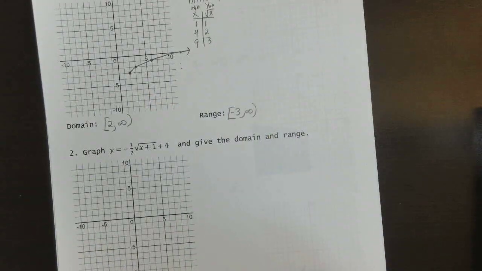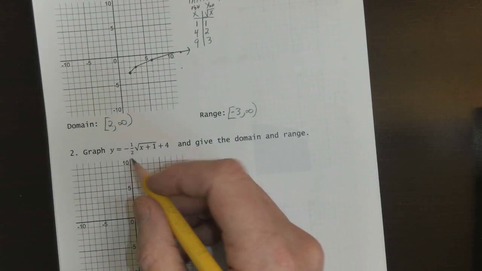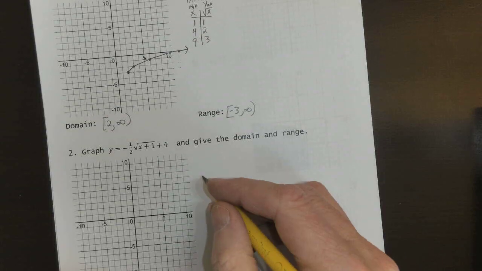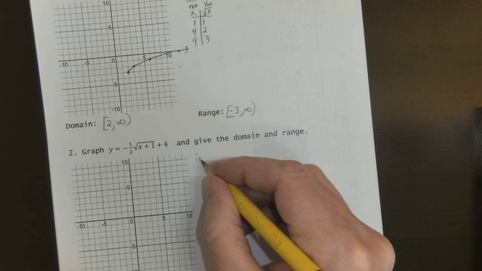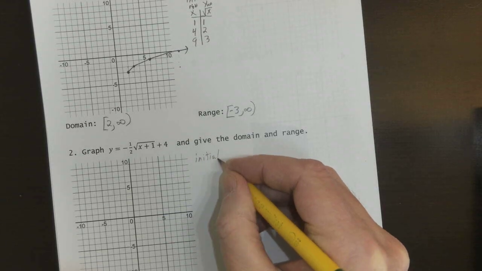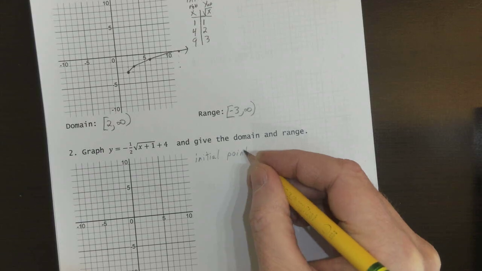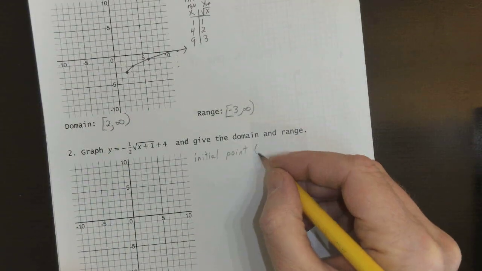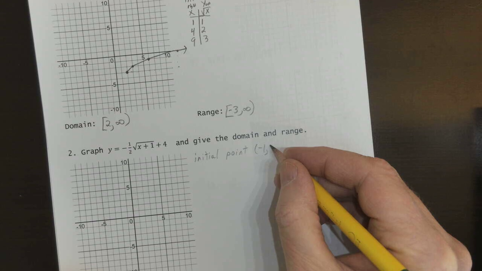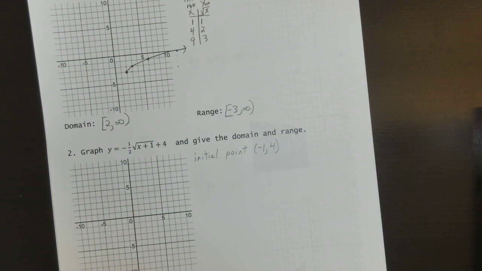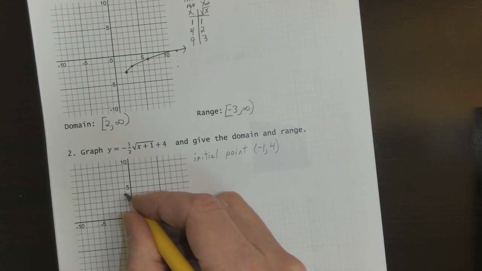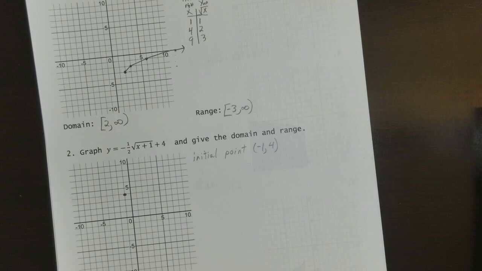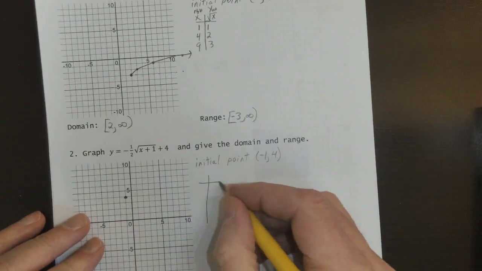Okay, now this one's similar. Y equals negative 1/2 times square root of x plus 1, plus 4. So let's get the initial point. And that would be negative 1, 4. Negative 1, positive 4. That's where we're starting. Let's make our table.